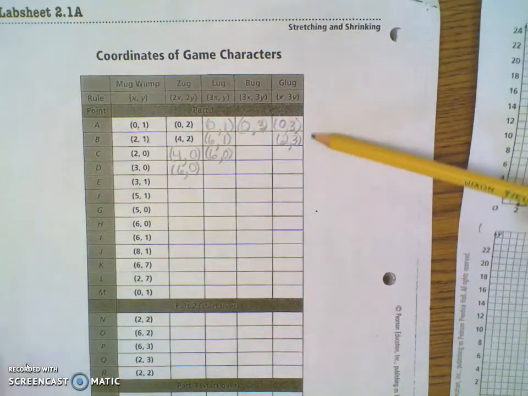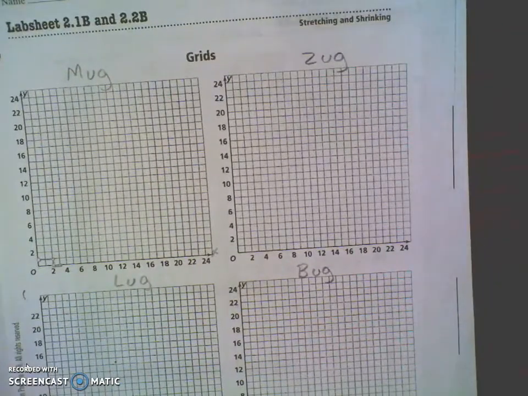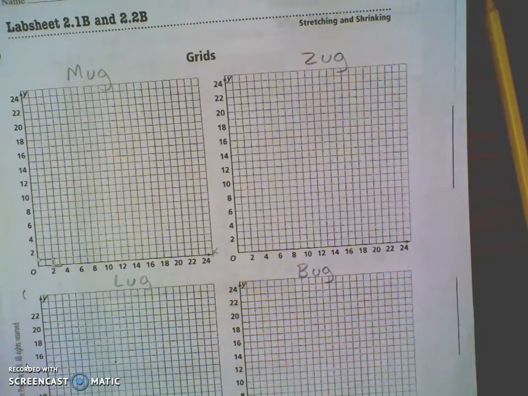Okay, so first you want to fill out the table, and then you want to graph your little guys, and then you want to decide which ones are imposters and which ones are part of the Wump family. And then once you have all that finished, we will talk about it next class.